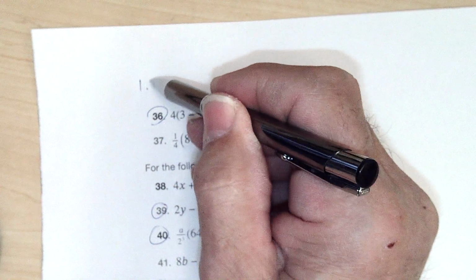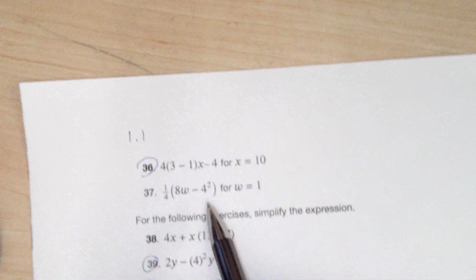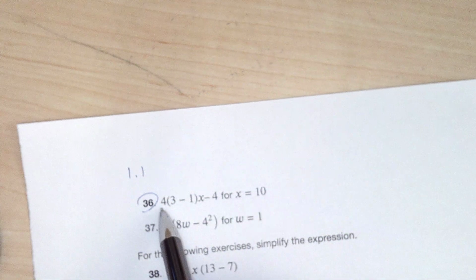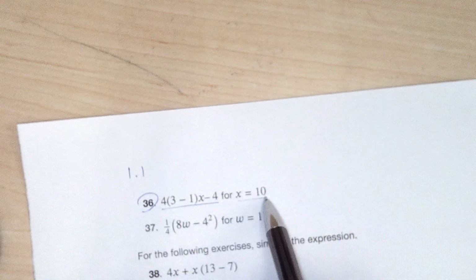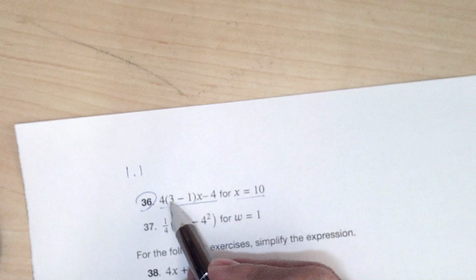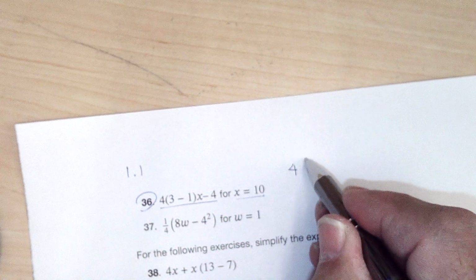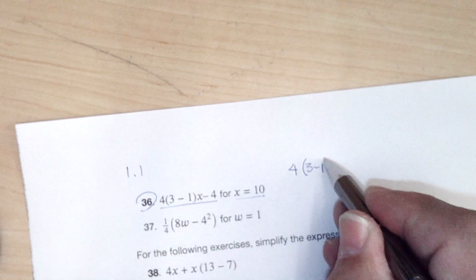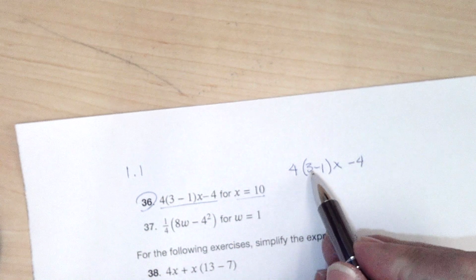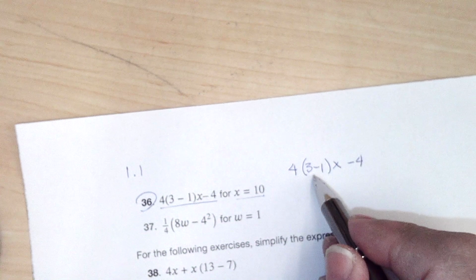In section 1.1, there were some questions about the problems I've circled here. So 36, we're supposed to evaluate this when x is 10. So let's do some simplifying first. We have 4 times (3 minus 1) times (x minus 4). The 3 minus 1 is in parentheses, so 3 minus 1 is 2.